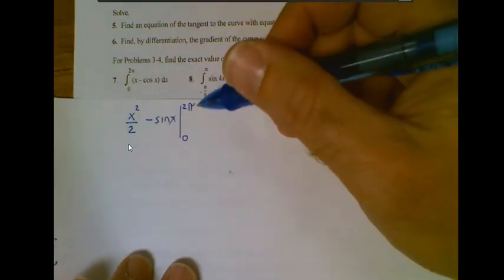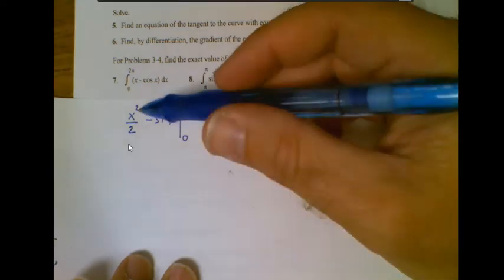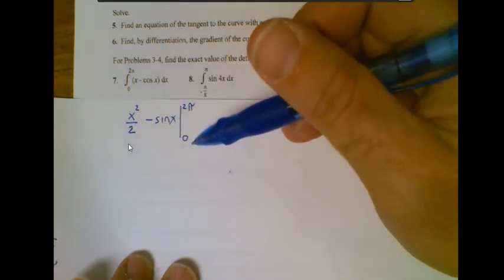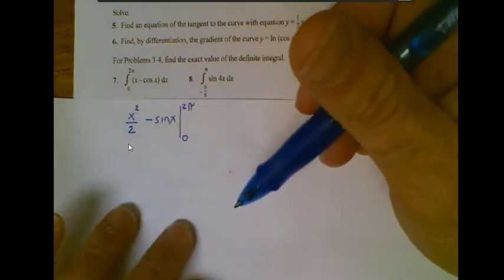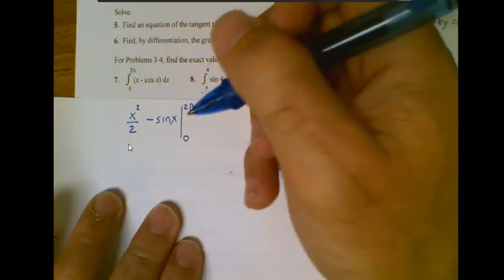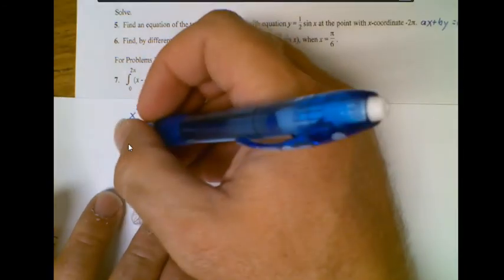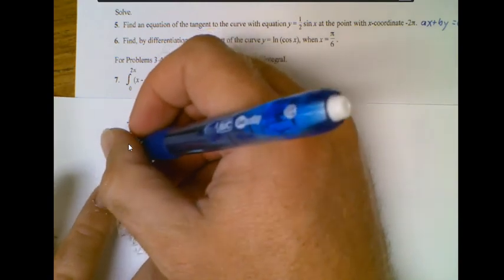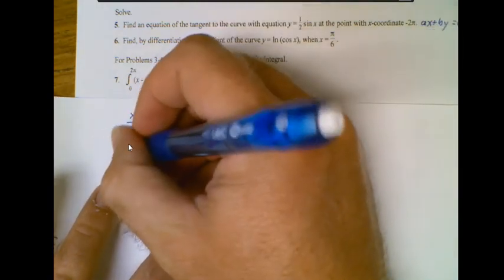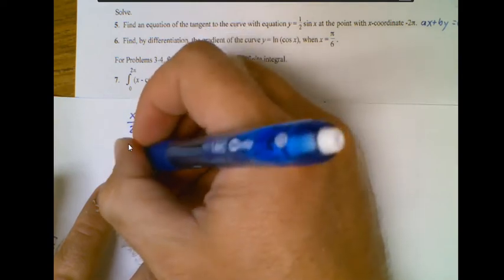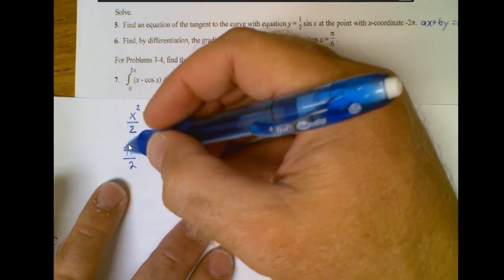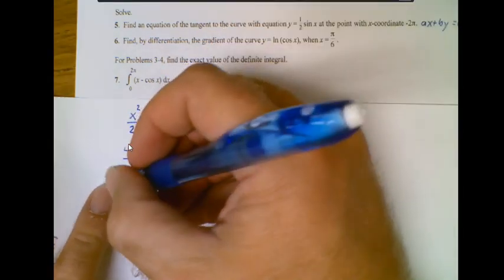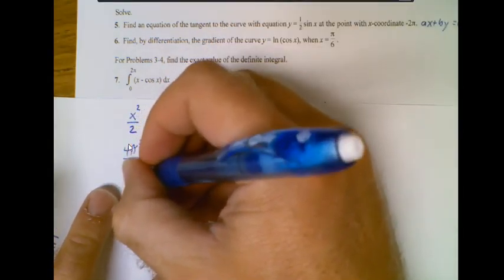And so as we're here, we can now plug in 2 pi for the x's and get a value. I can plug in a 0 for my x's and get a second value, and then we subtract those at the end. So if I plugged in my 2 pi right here, 2 pi squared would be 4 pi squared over 2, which obviously I could reduce right here to just be 2 pi squared. So we're going to do that anyway, so let me just write it down.